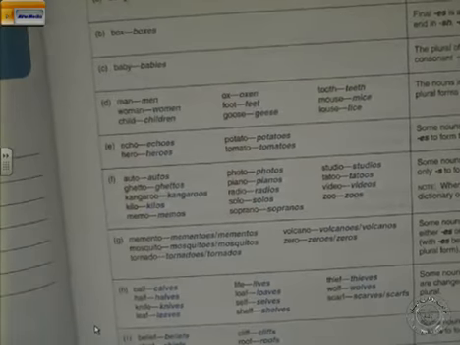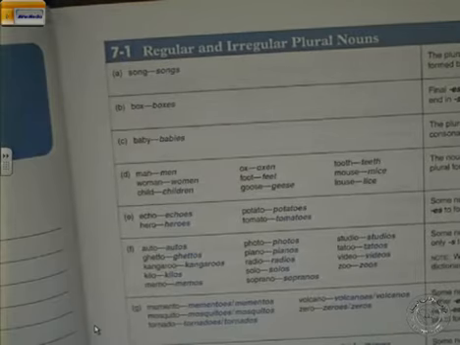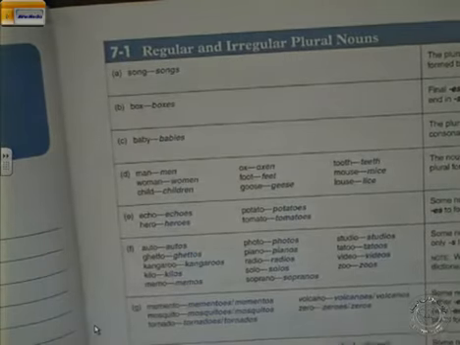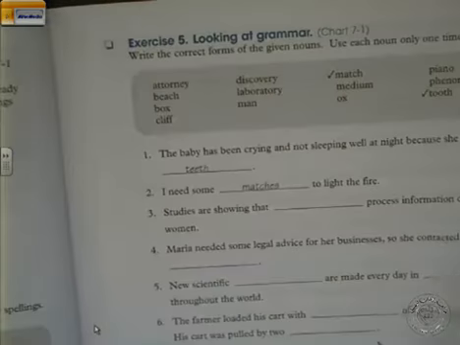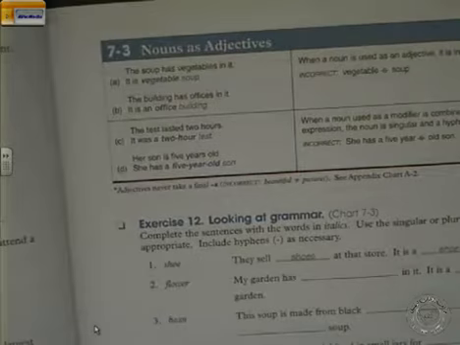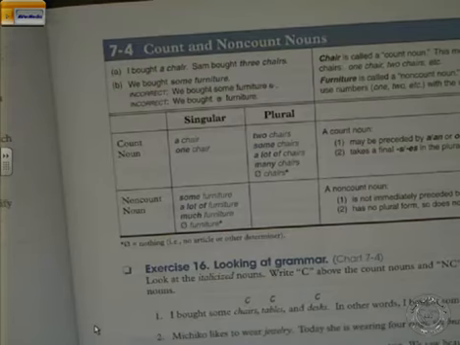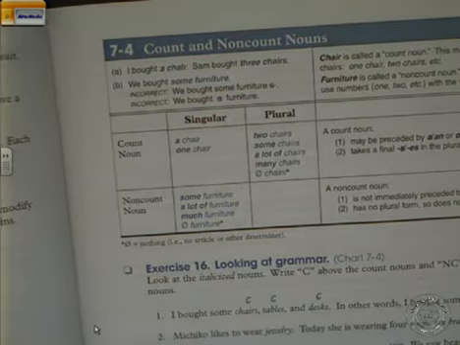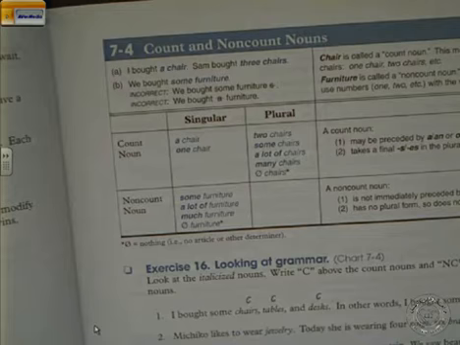issues to be considered. Here on page 101, you will see the regular and irregular plural nouns. How do we make boxes? And I'm sure that you have met all of these. Yes, here is a very interesting difference between count noun and non-count nouns.